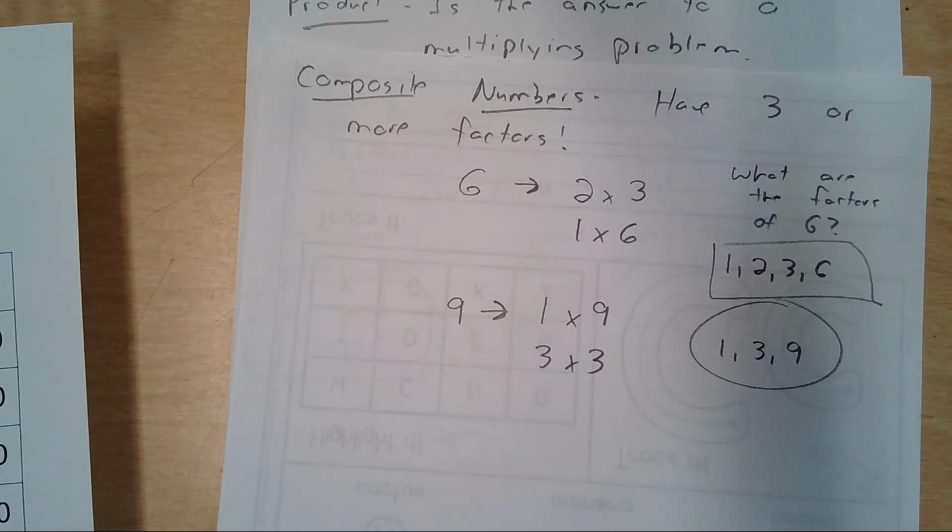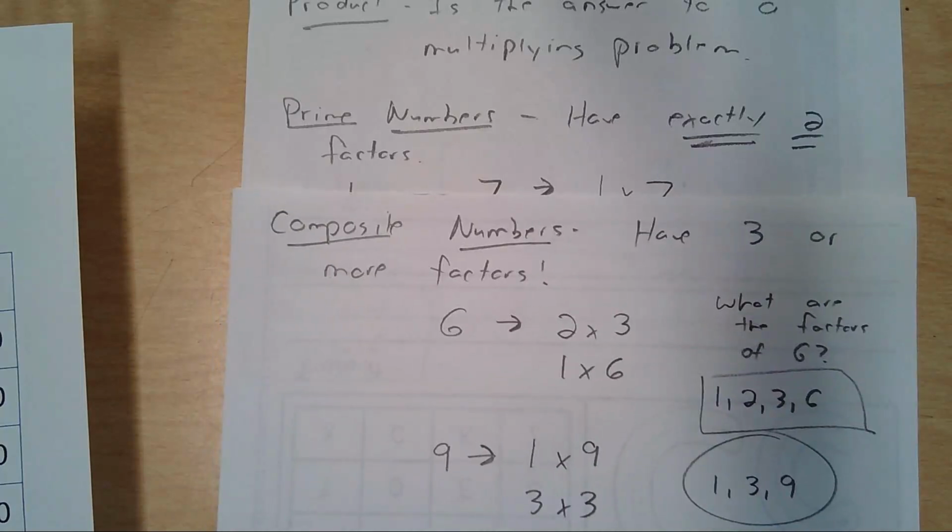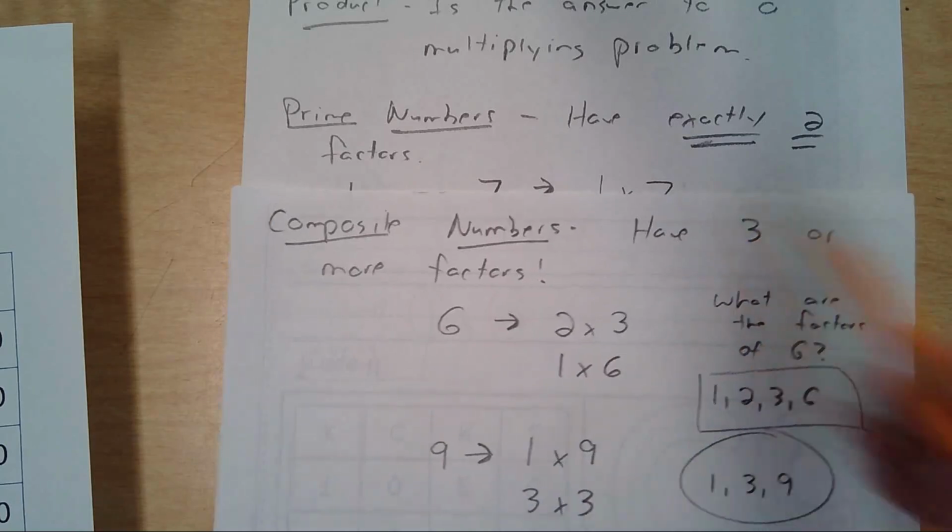Some numbers have tons of factors. 48, 64. There'll be 10, 12 factors for some of these numbers. But we're trying to differentiate between prime and composites, and you'll learn why in just a minute. Composite numbers have 3 or more factors. Prime, it's only itself and 1.